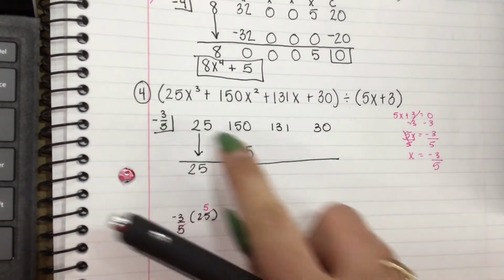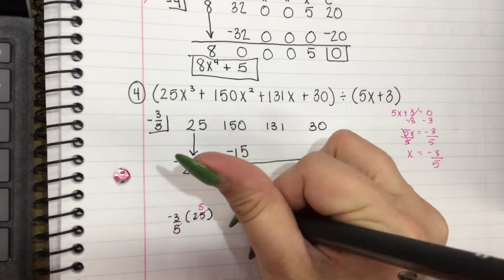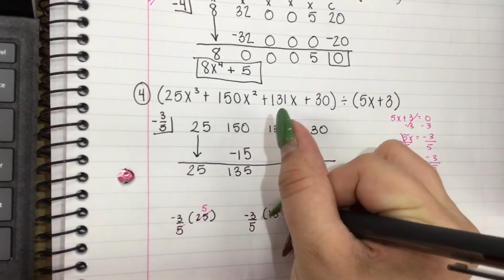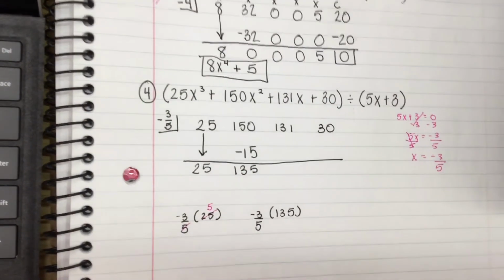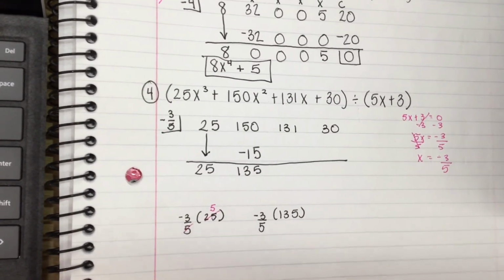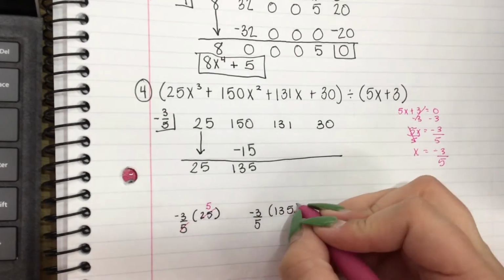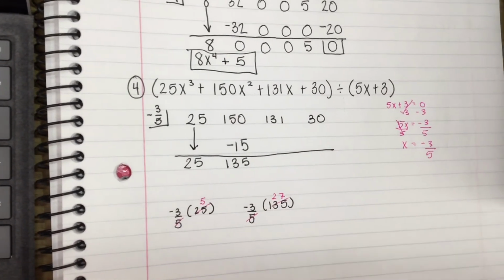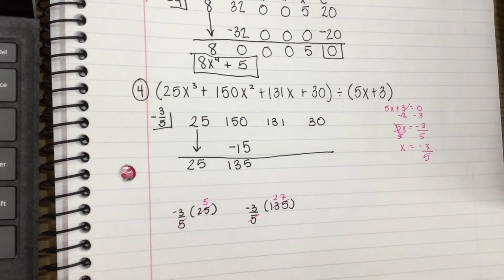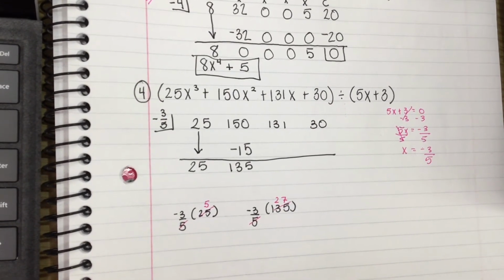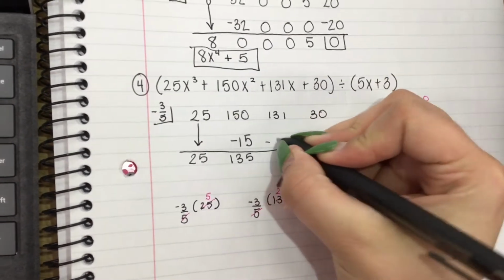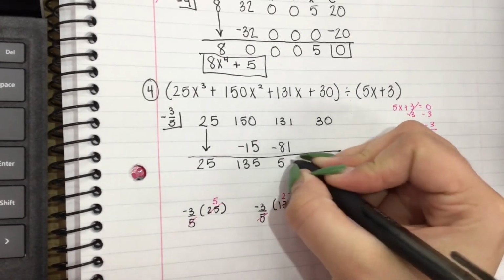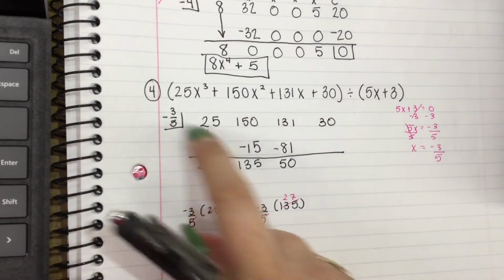Let's do that all over again. Negative 3/5 times 135. Bring it off to the side. You don't have to do all this in your head. Negative 3/5 times 135. You can simplify that 135 over 5 because 135 divided by 5 is 27. So we're actually just multiplying negative 3 times 27, which is going to give you negative 81. Now we add down and we get 131 plus negative 81, or 131 minus 81, is 50.